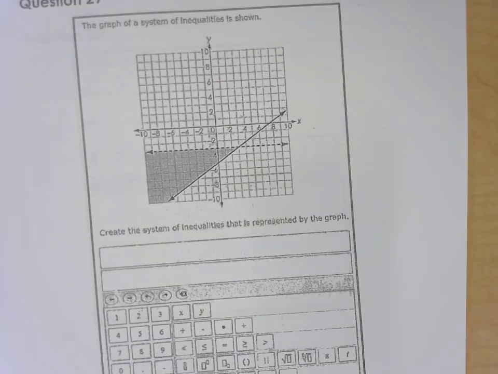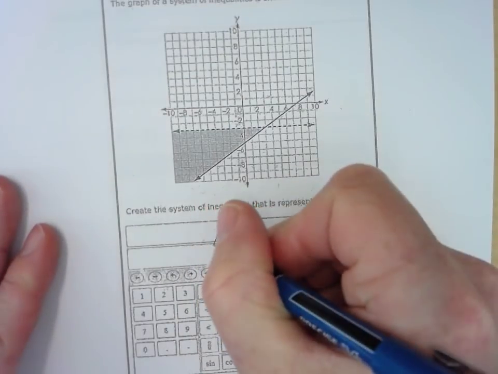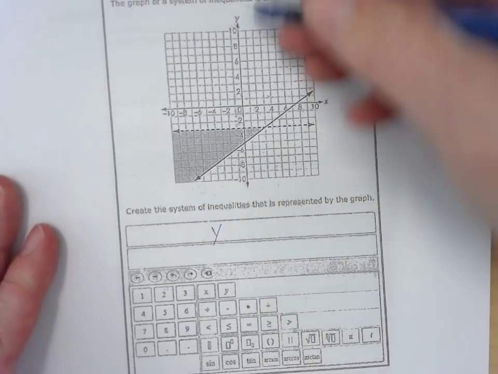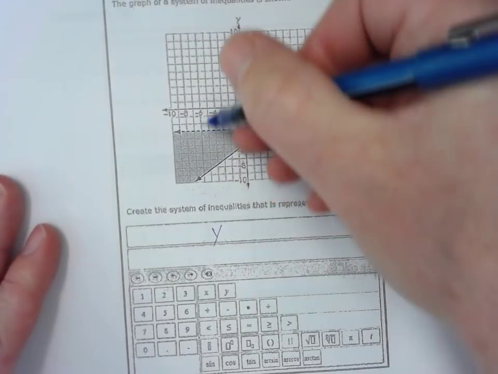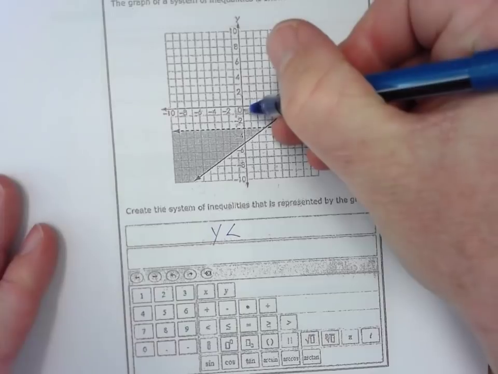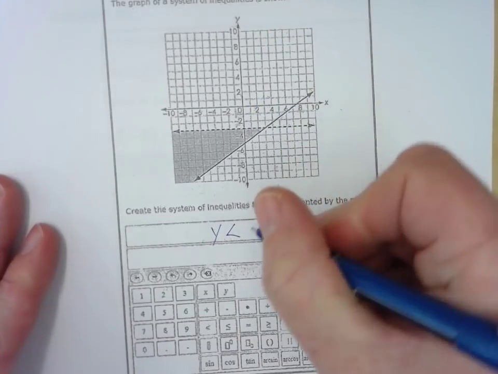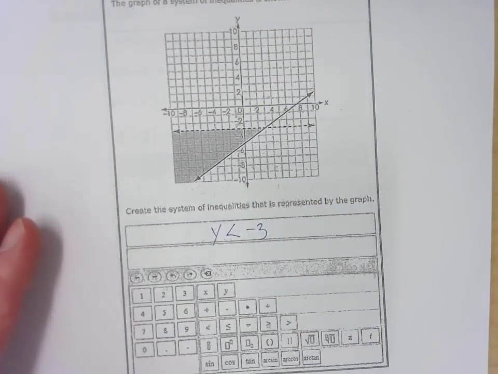Okay, next question. All right, so this is a system of inequalities. There's a horizontal dashed line, so that would be y. Horizontal is y, vertical is x equals. And it's below that, so it's less than 1, 2, 3, so it's less than negative 3. So there's your first equation.